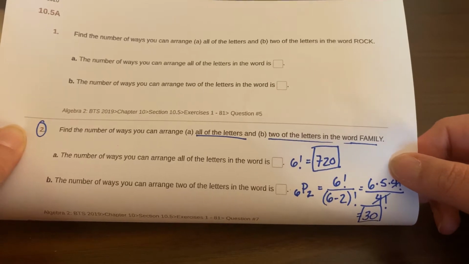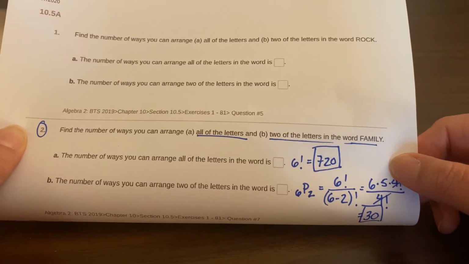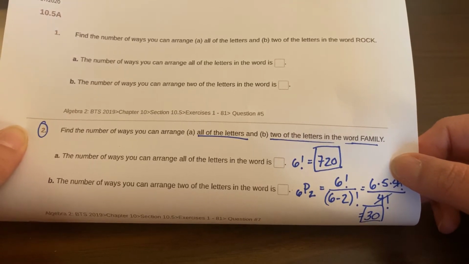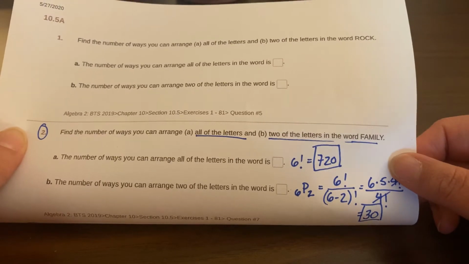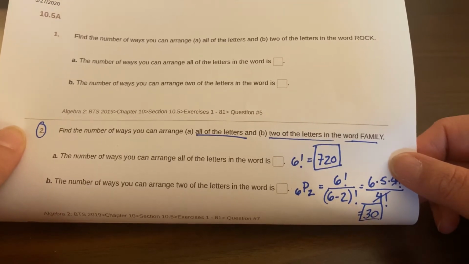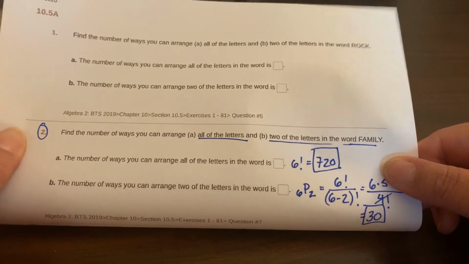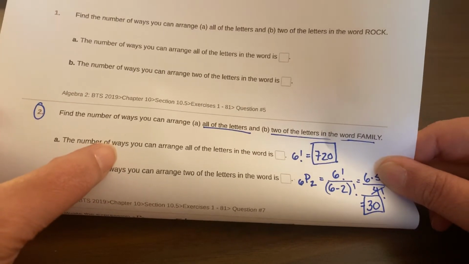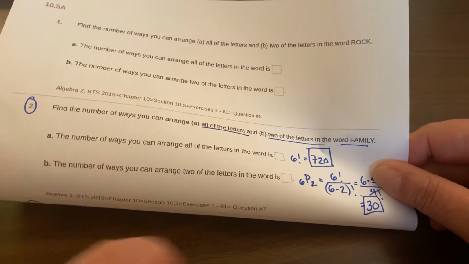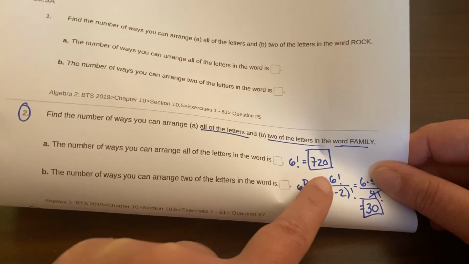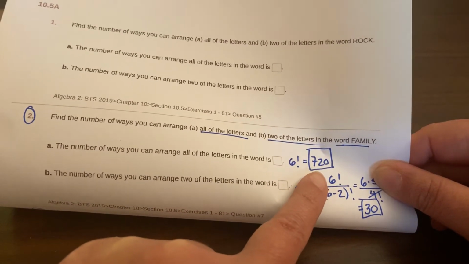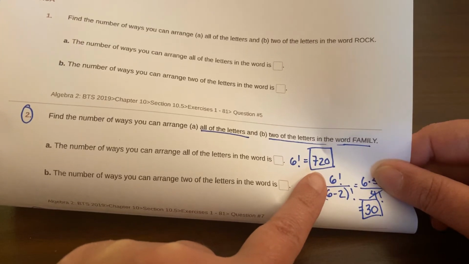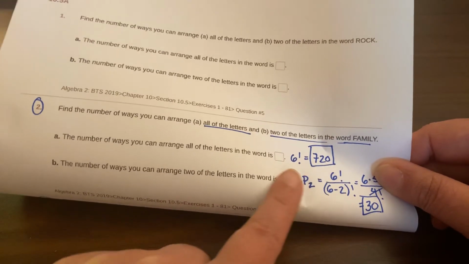Okay, so first thing we need to do is count the letters in the word family. Okay, there are 6, right? 6 letters in the word family. And if you're just looking for the number of ways that you can arrange all of the letters in the word, that's 6 factorial, or 720 different ways that you can arrange all of the letters in the word family.